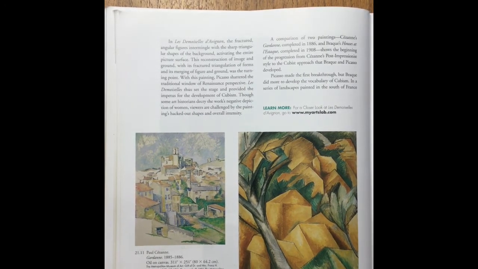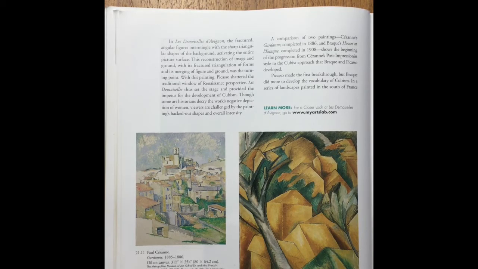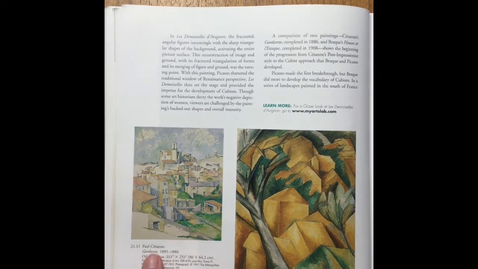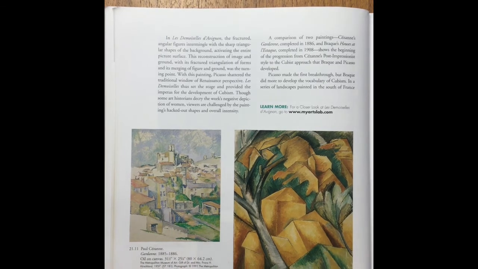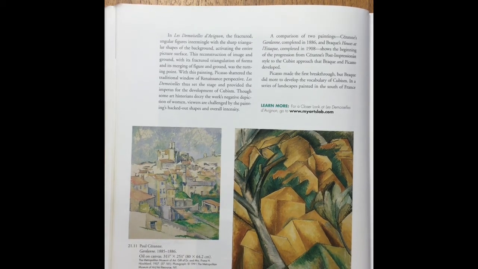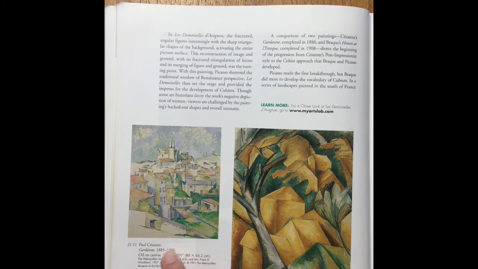As you did your readings and your questions, you read a little bit about how Cezanne inspired Picasso and Georges Braque on their Cubist movement. And we're going to make art that's inspired by the Cubist movement as well. So you can see here we have Paul Cezanne, an Impressionist painter, and then we have Georges Braque. He painted this in 1909, versus Cezanne's painting from 1886.